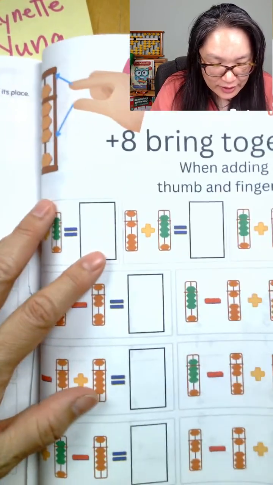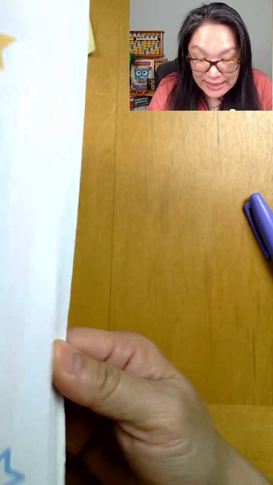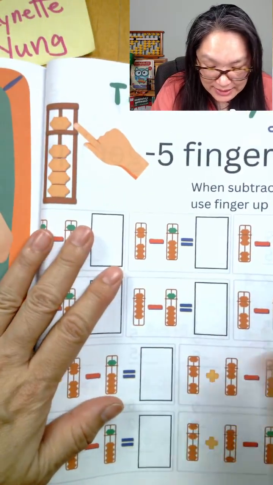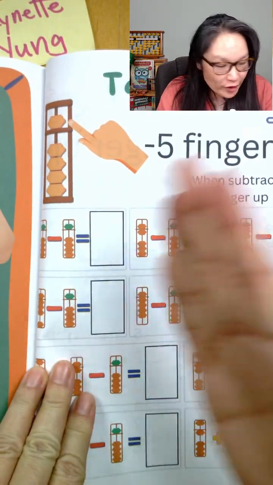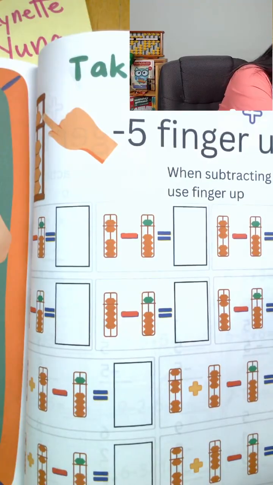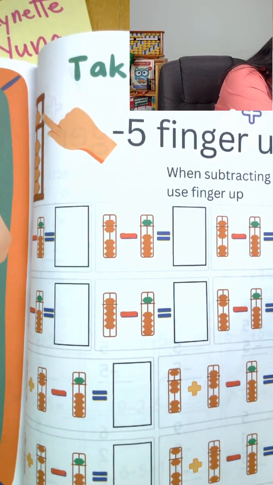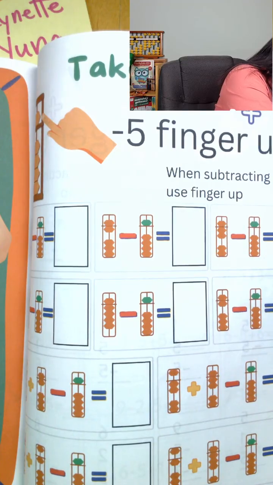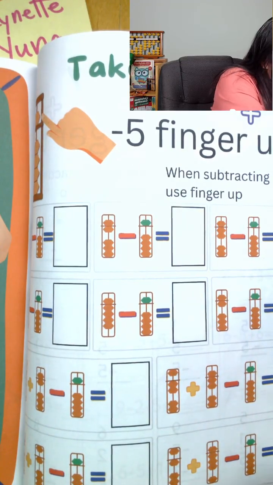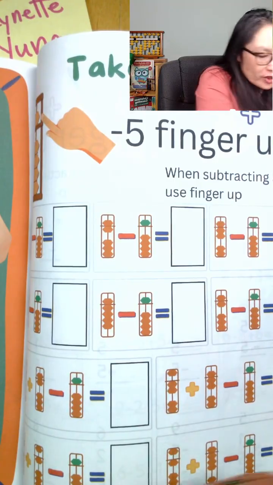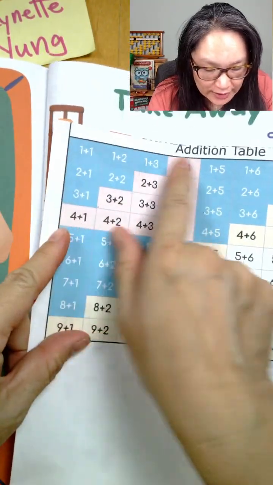So after adding, there is subtraction. And that's the last chapter. That's the last lesson in this book. After that's all said and done, what we did is we finished off understanding how to do the addition table.